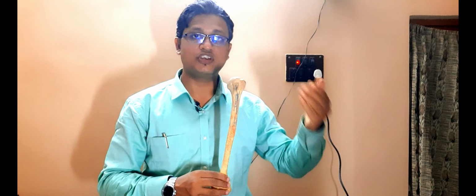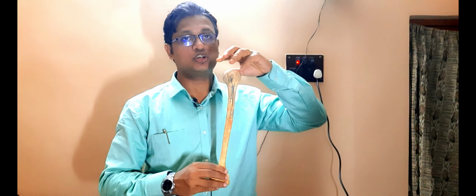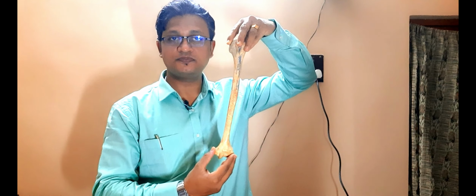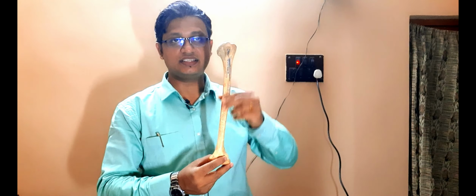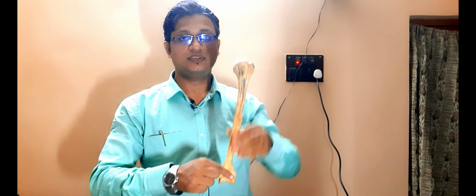So this is about the parts of a long bone. Again, in a separate video we will learn the parts of a humerus when we learn the parts of different bony regions. Once more to repeat, these two are the epiphyseal regions, this is the diaphyseal region, and these two are the metaphyseal regions. Okay, so this is all about the parts of a long bone.